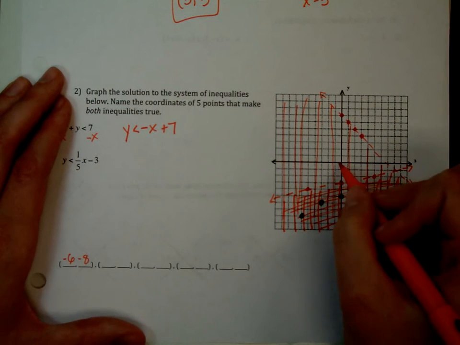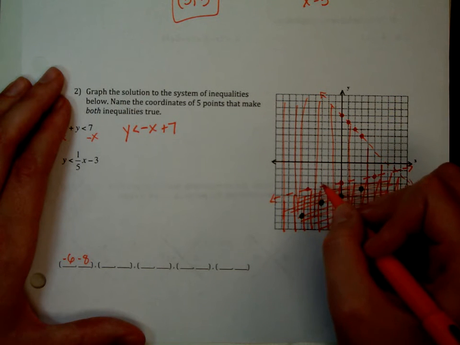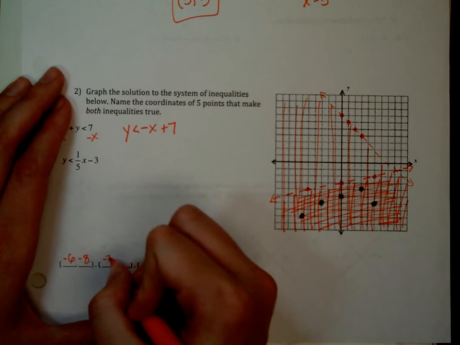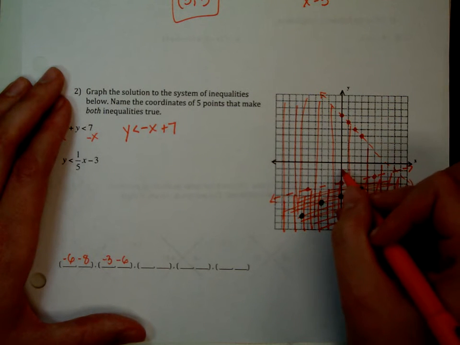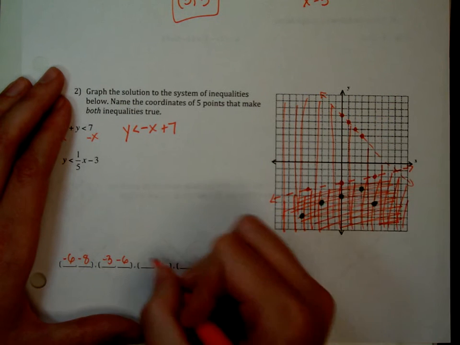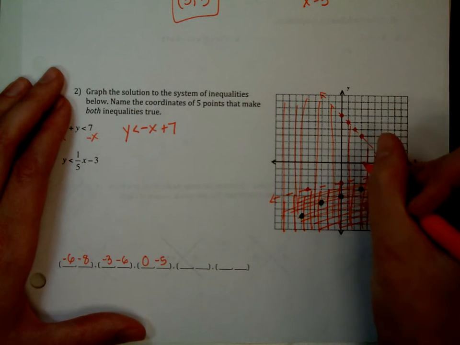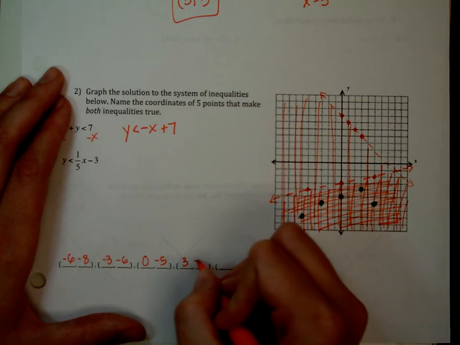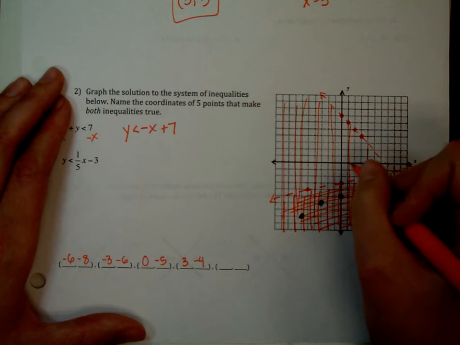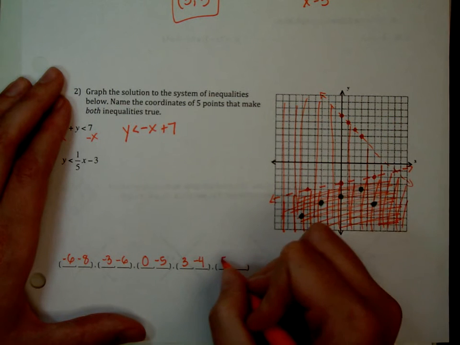The second one, 1, 2, 3, negative 3, negative 1, 2, 3, 4, 5, 6. The third one is 0, negative 1, 2, 3, 4, 5. The next one is 1, 2, 3, negative 1, 2, 3, 4. And the last one is 1, 2, 3, 4, 5, negative 1, 2, 3, 4, 5, 6.